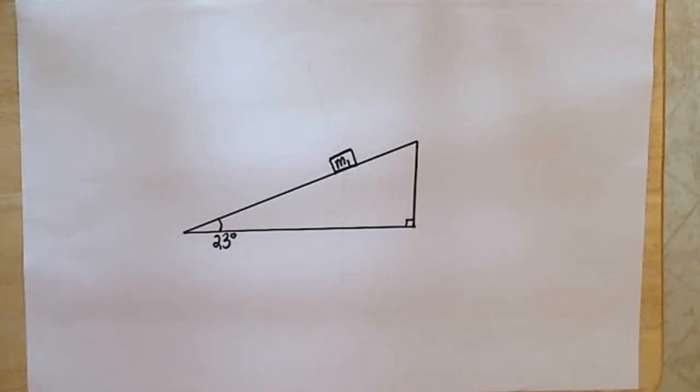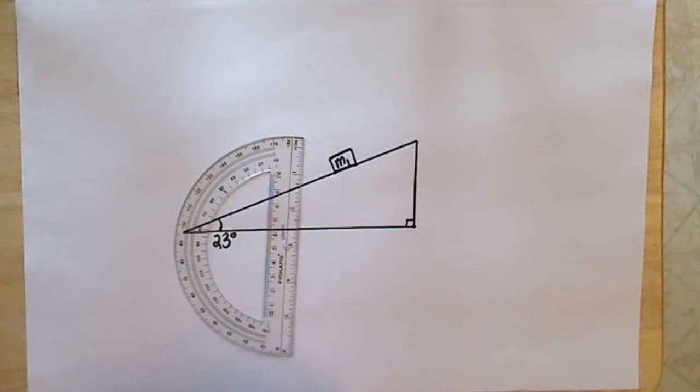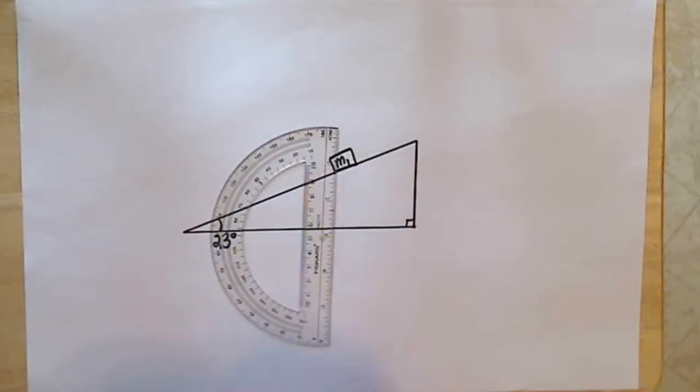Starting off here, we have our inclined plane. We're going to do a real simple mass one box right here. We've got a 23-degree angle at the bottom of our incline, so it's a nice gentle little slope. And if you remember, the first thing we want to do is, of course, ask what's the one force acting on that mass right there? And that is your force of weight.